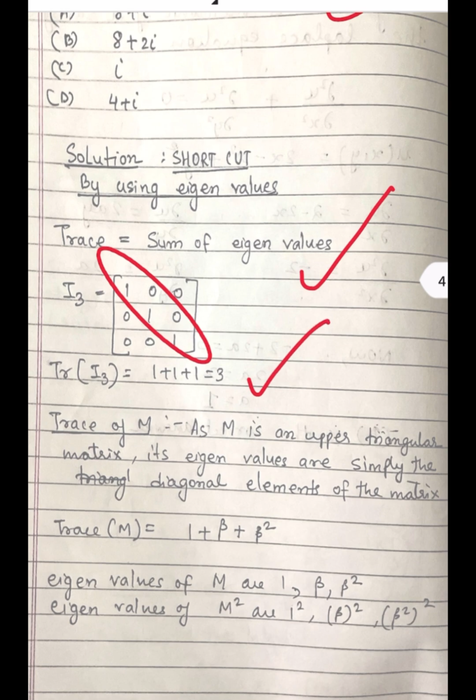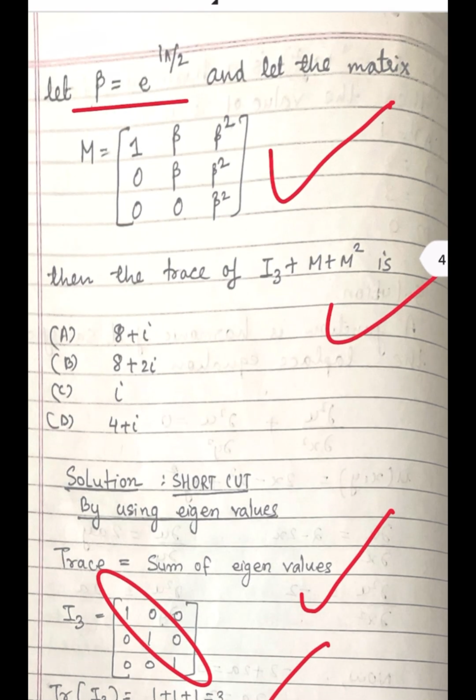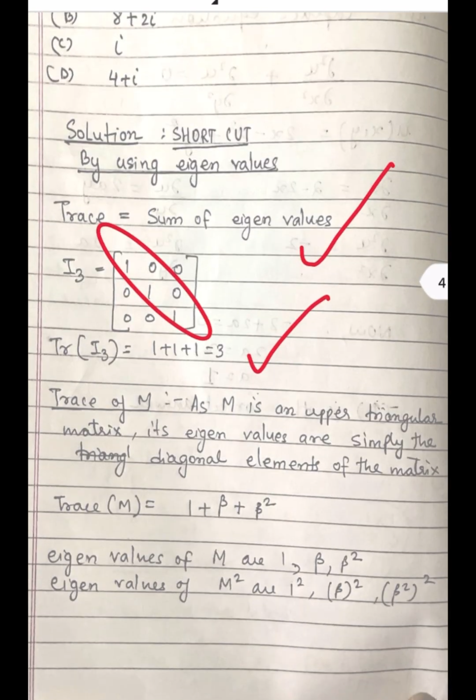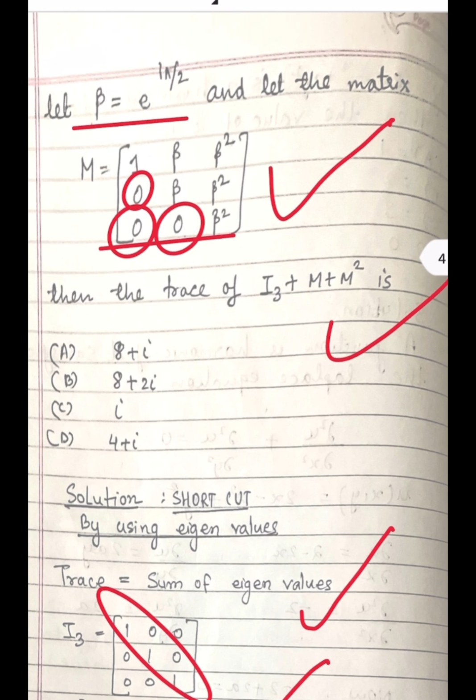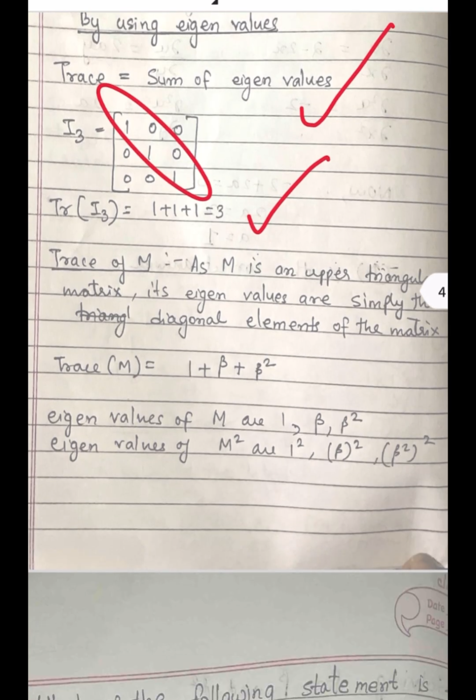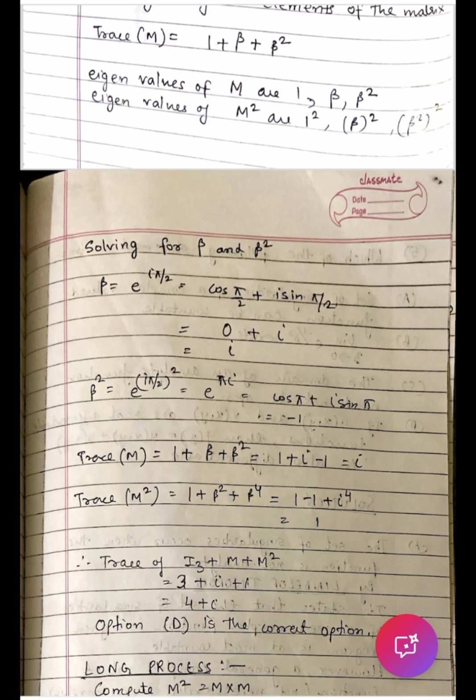The trace of M, as M is an upper triangular matrix, you can see here, this is an upper triangular matrix where the elements below the diagonal are 0. Whenever we have an upper triangular matrix, its eigenvalues are simply the diagonal elements. So if we add these three eigenvalues, we will get the trace. So trace is 1 plus beta plus beta square. So eigenvalues of M are 1, beta and beta square.